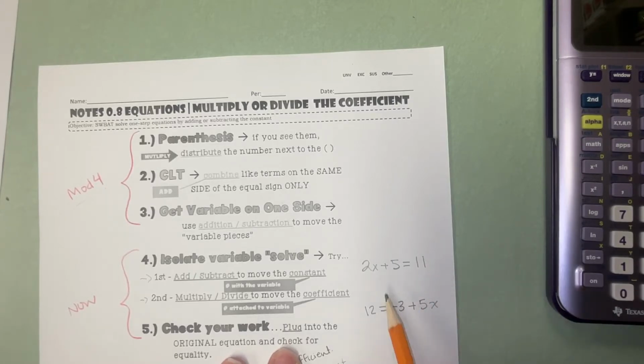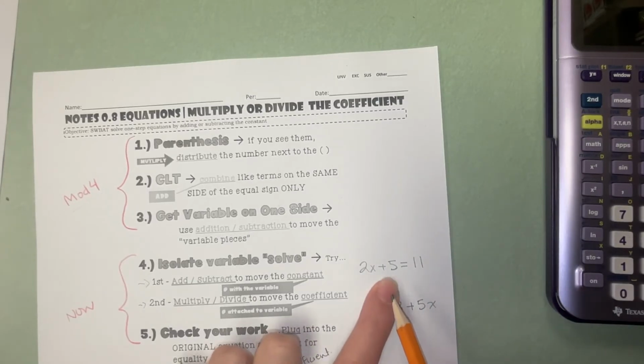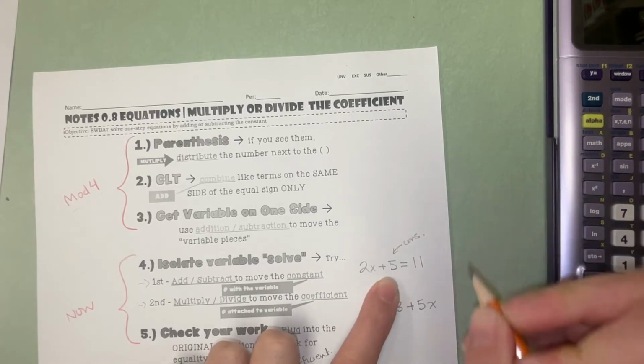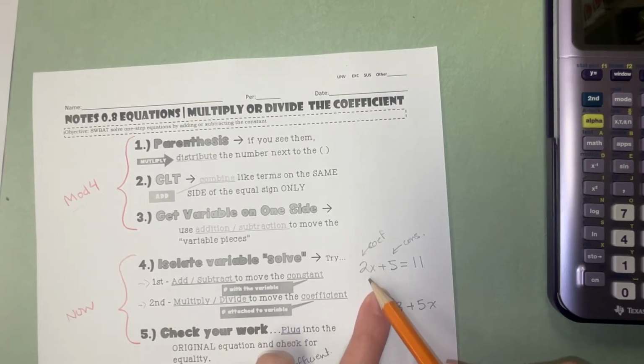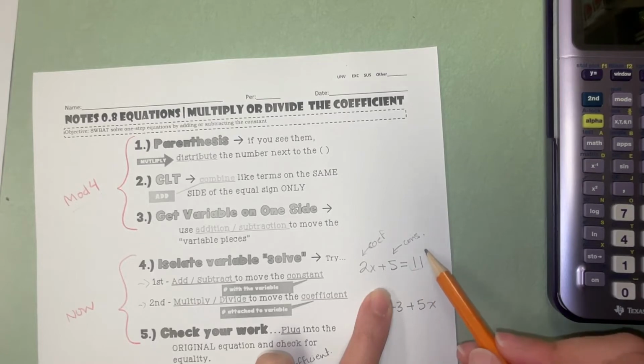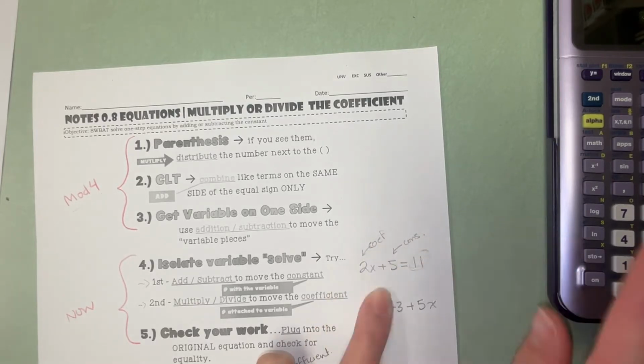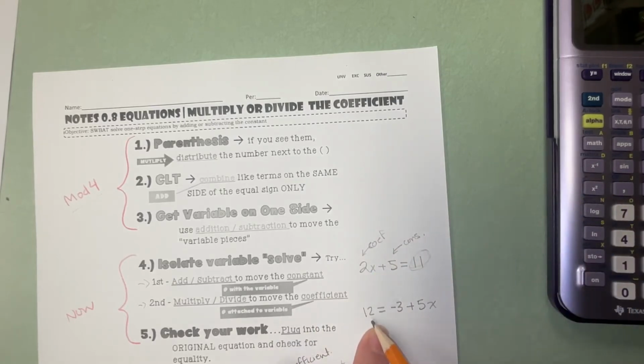coefficient. So in this first example here, which one is the constant? Number 5 here is the constant, right? It's the number that's with the variable. Which one's the coefficient here? Good. Number 2 is the coefficient. It is the number that is attached to the variable. This number 11, since it's not with the variable or attached to the variable, we don't really have to label it. Now let's look at the second example I have here.